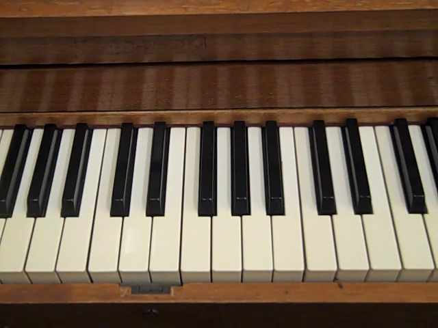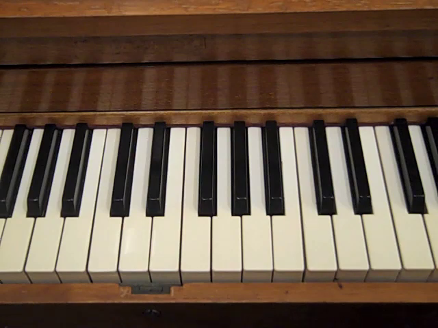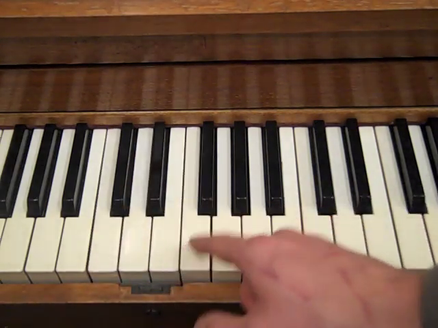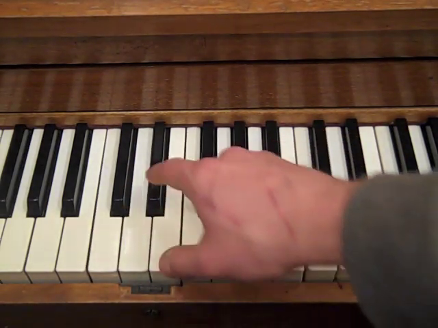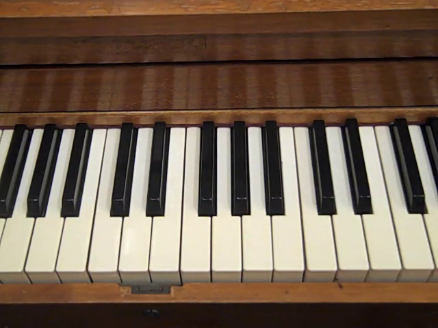You could do the same thing with a minor scale. Using the same idea of removing pitches from a scale, we can create a minor pentatonic. Let's start with a C minor scale. Now, when we're making a minor pentatonic scale, instead of getting rid of the half steps, we're getting rid of other tones in the scale.